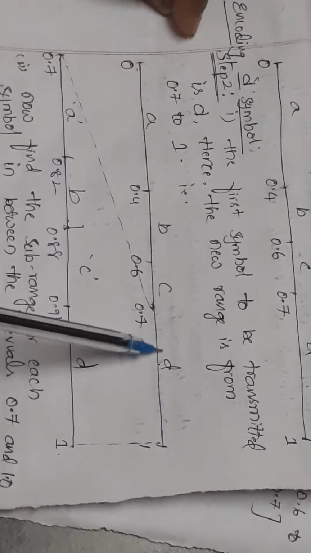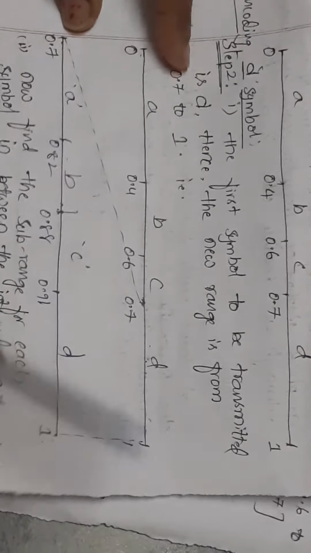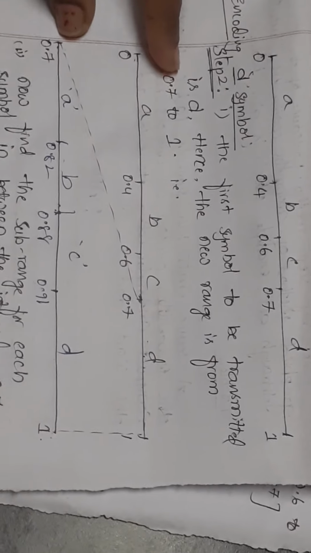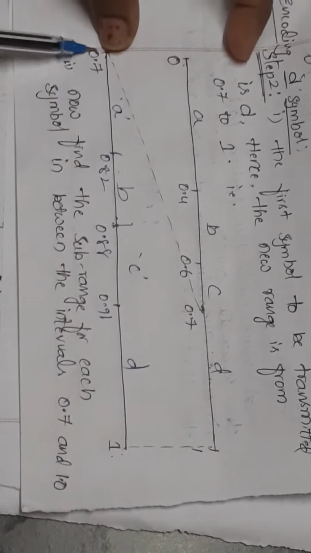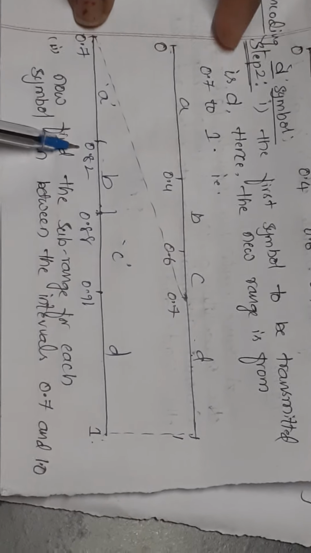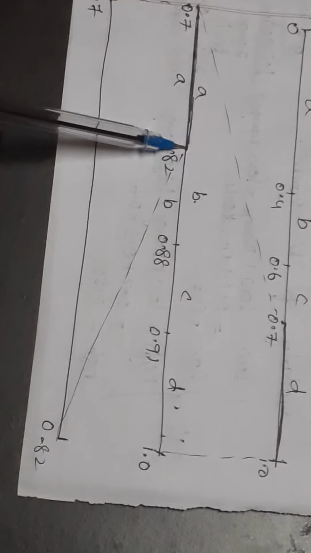To encode the d data, I have taken the d interval, then subdivided the d interval once again into a, b, c, d bits using the low and high equations. So the first d letter is encoded, then you have to encode the a letter. The a letter intervals are from 0.7 to 0.82. Here you should not consider 0 to 0.4; only the subinterval of d, that is 0.7 to 0.82, you have to consider.